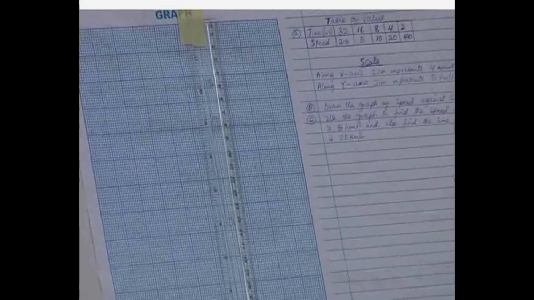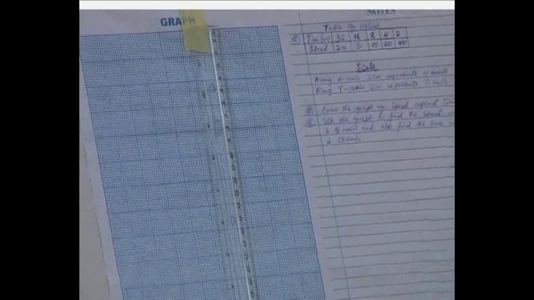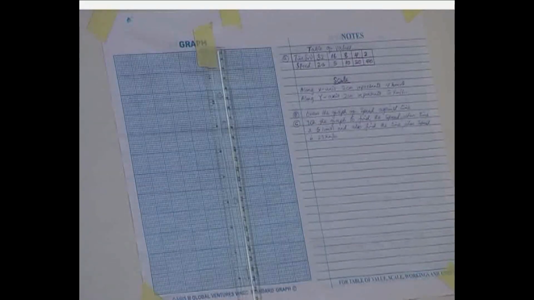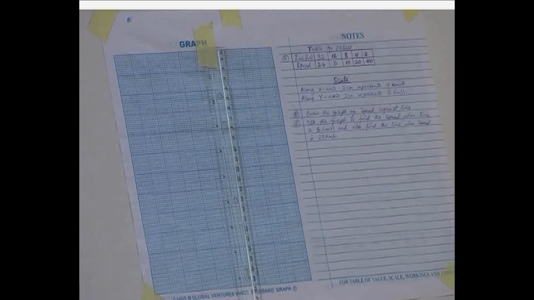If you look very carefully, you will discover that the left hand side of the graph paper has a ruler attached to it. I am going to use that ruler to teach you how to choose scale before plotting a graph.